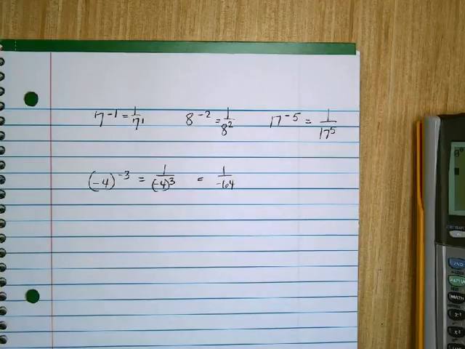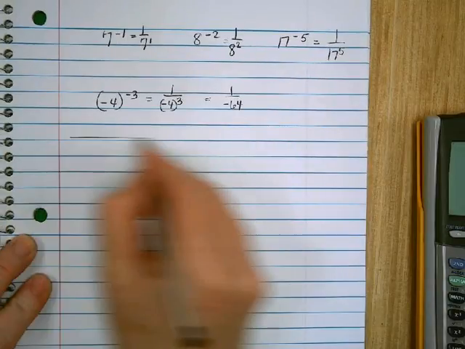Just because the exponent is negative doesn't cause the answer to be negative. What causes the answer to be negative is when you've got a negative number raised to an odd exponent, right? If that had been negative 4 times negative 4 times negative 4 times negative 4, my answer would have been positive. So I don't want you to think the negative in the answer comes from the exponent. It doesn't. The negative exponent causes you to actually move that item across the fraction mark. Now, with all that being said, let's look at this example.